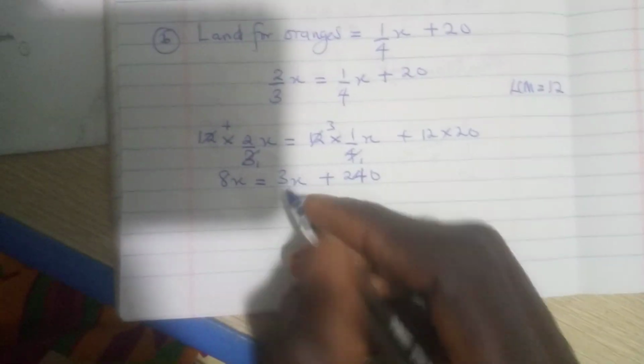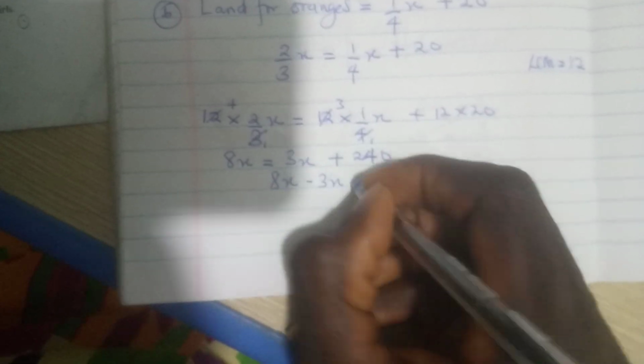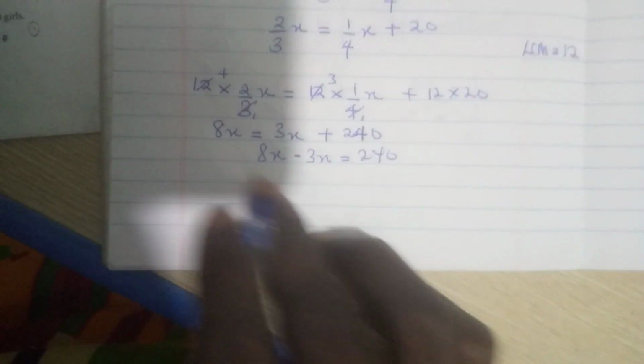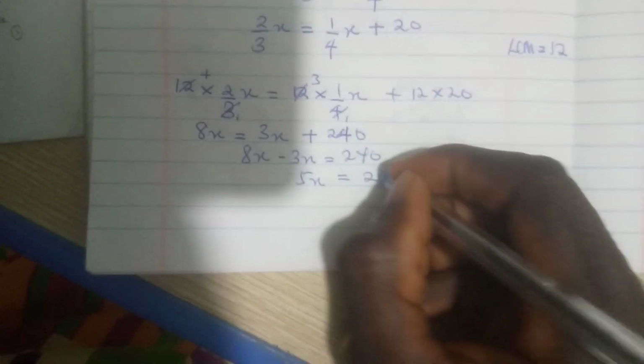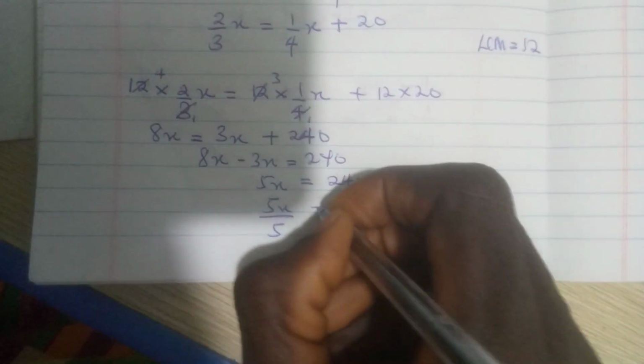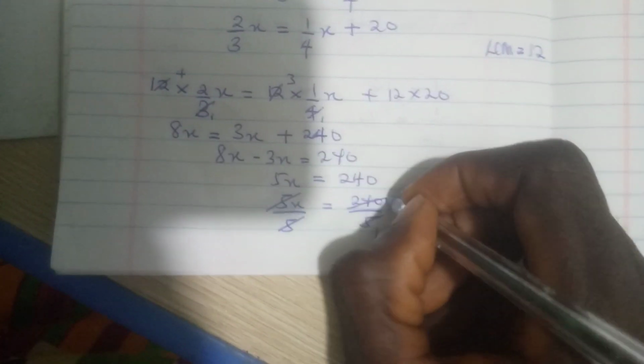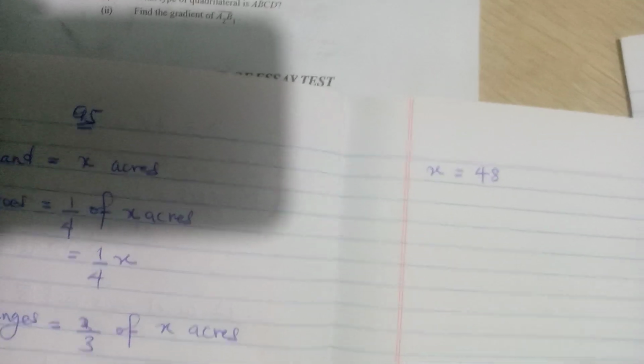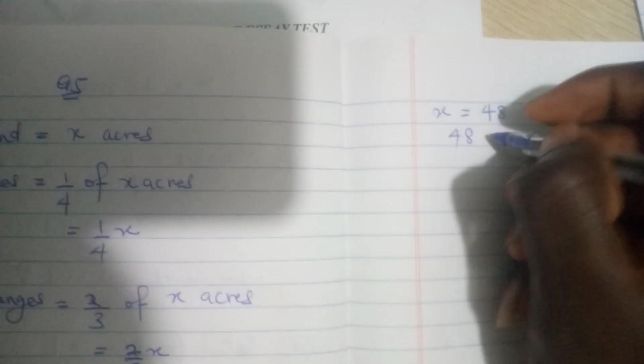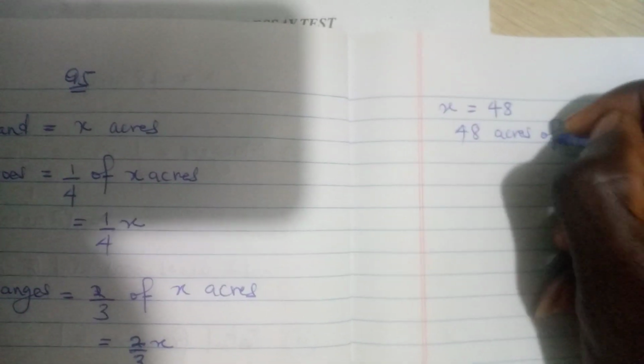So with this, we can solve for X by grouping like terms. So 8X minus 3X is equal to 240. When you subtract, you have 5X is equal to 240. We want X from here, so we divide both sides by 5. So 5 will cancel 5, and 240 divided by 5 is 48. So if I want the value of X, then X is equal to 48. And the X is also the number of acres of land. So she has 48 acres of land. So that is the value of X.